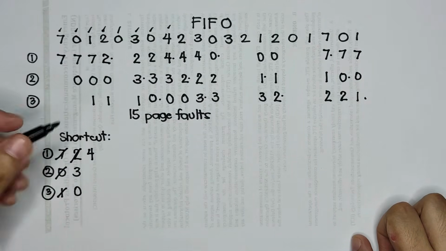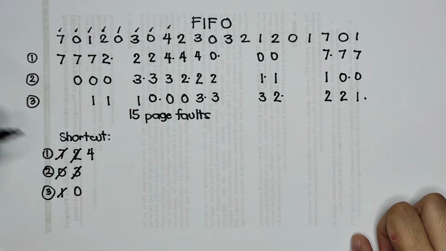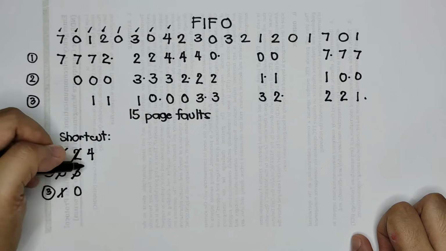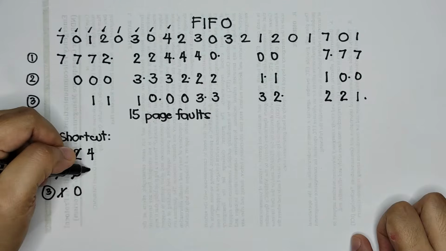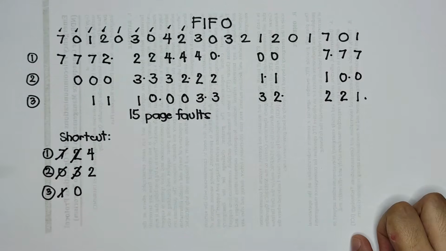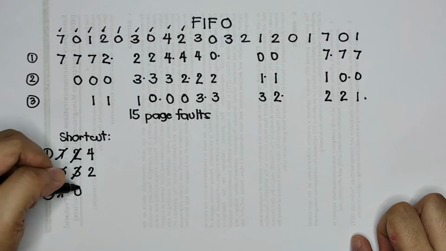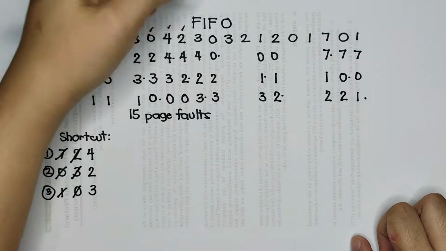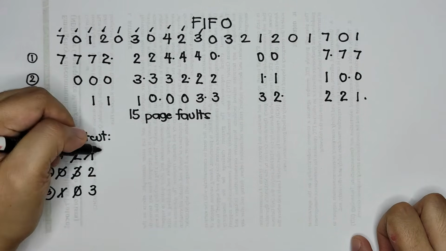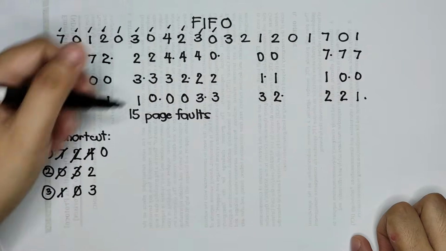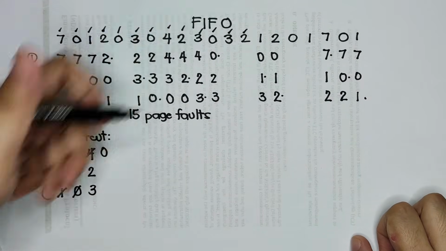And then next is we have 2. The oldest here, of course, is 3, so replace 3 with 2. Okay. And then next is we have 3, so replace 0 with 3. Okay. Next is we have 0. So 4, 2, 3: the oldest is 4. Replace it with 0. And then 3 is already there. 2 is already also here in the page frame.